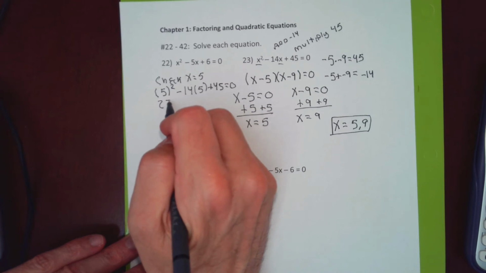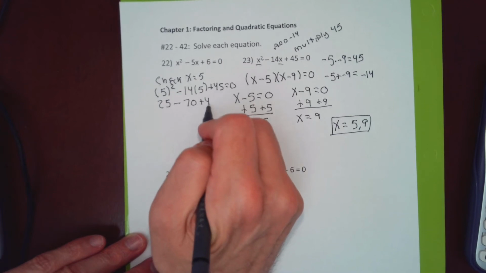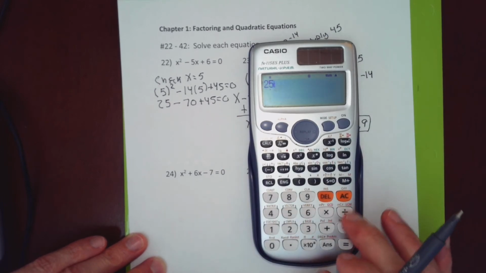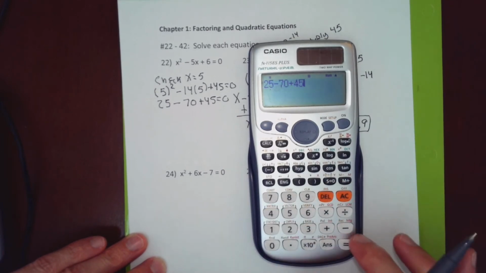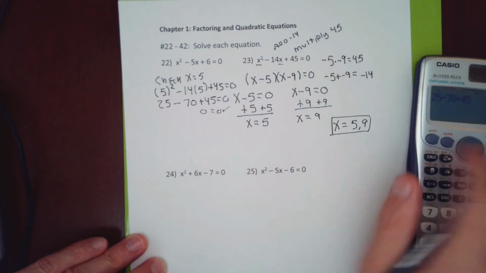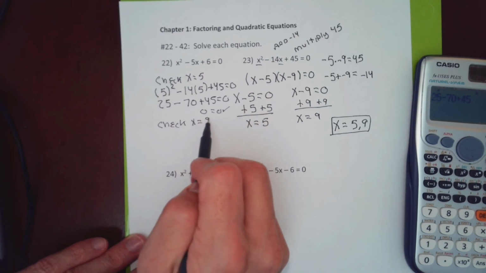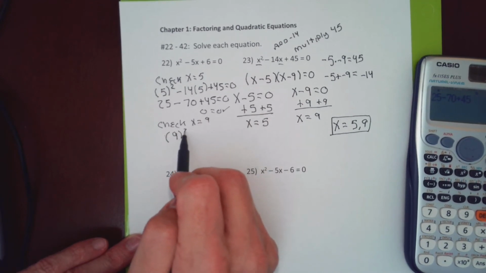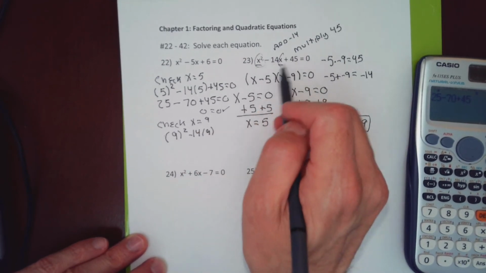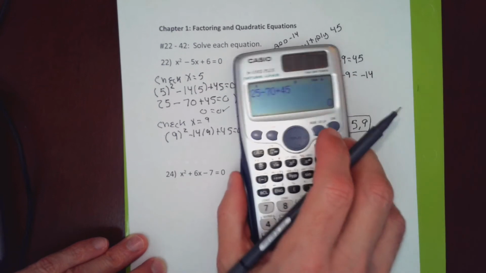This gives me 25, which is 5 squared. 14 times 5 is 70, so minus 70 plus 45. I'm at the point now where I don't care to do this, so 25 minus 70 plus 45, I get 0, so I know that answer is correct. Similarly, if I want to check the x equal to 9, I'd have to make sure that 9 squared minus 14 times 9, just taking each one of these x's and changing them to a 9, plus 45, equals 0, and why wouldn't you check on your calculator?